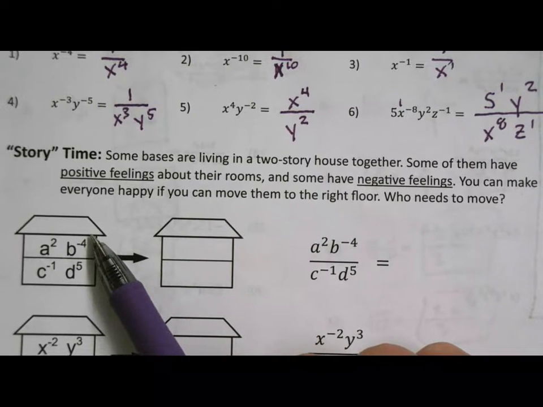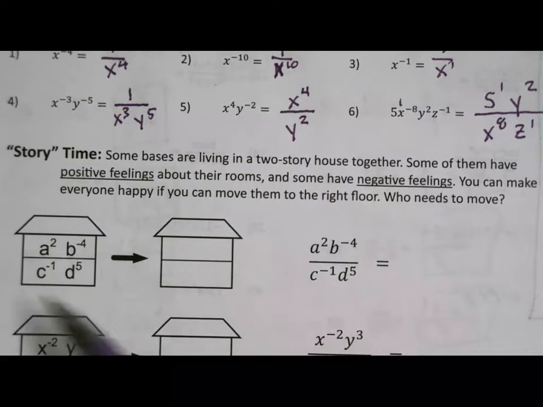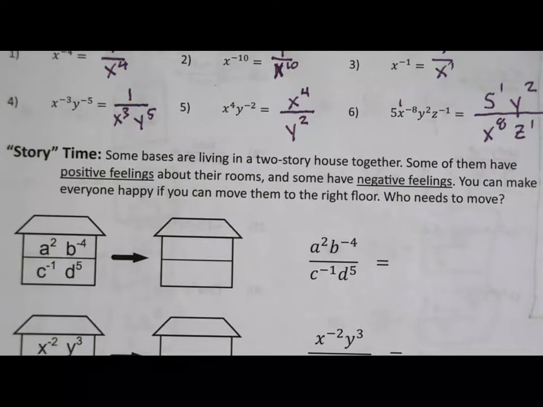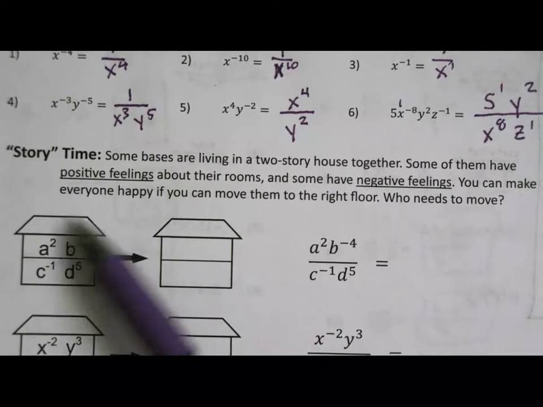There was a family of bases, A and B and C and D, and they all lived together in a big 2-story house. Some of them were happy about what room they lived in, and they had a positive attitude about the room that they were living in. But some of them had a very negative attitude about the room that they were living in. Can you guys spot which ones are happy and which ones are unhappy?